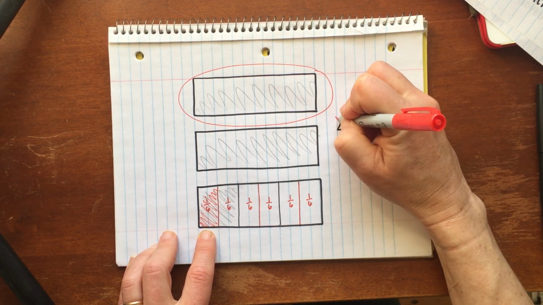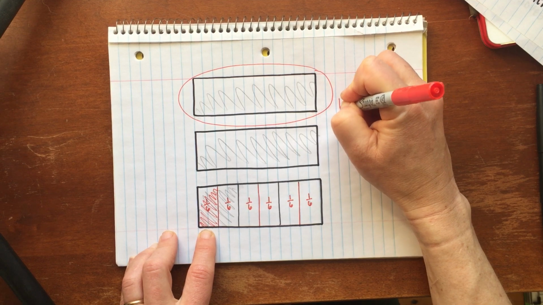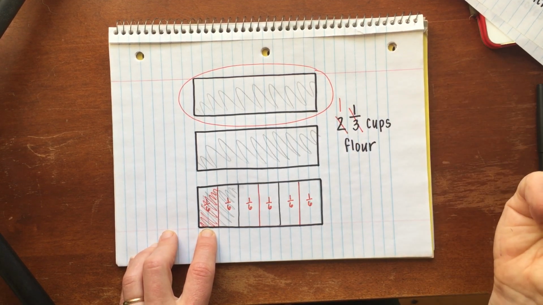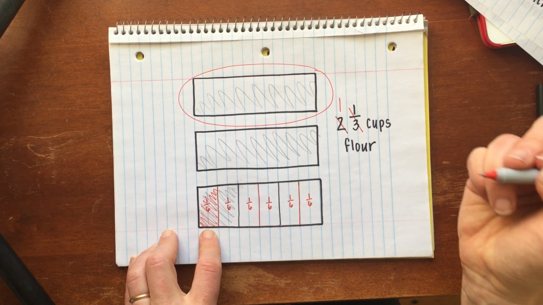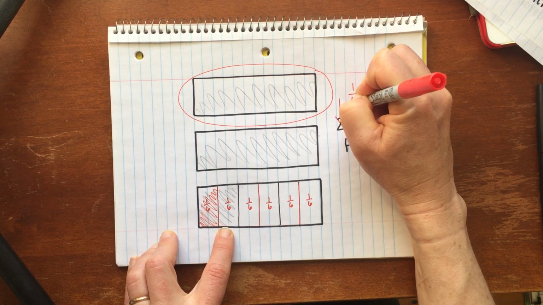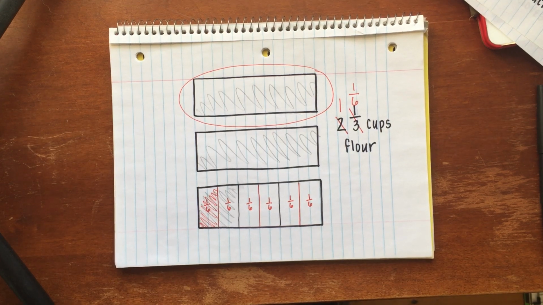So I divided the 2 into halves, and that gave me 1 full cup. And I divided the third into half, and that gave me 1/6 of a cup of flour. There, that's it. I think I'm ready for baking. Now the fun begins. And this time, I'll actually make a video and show you how the baking goes.